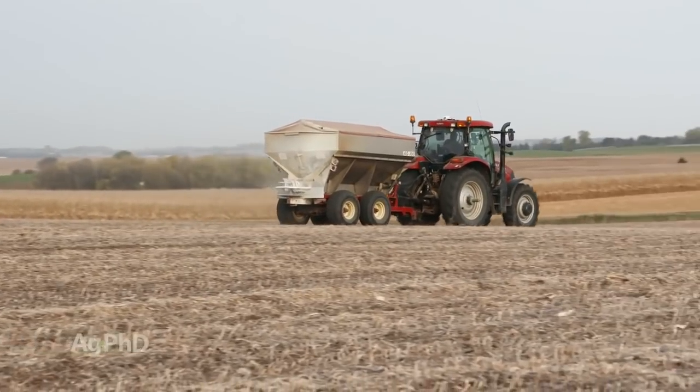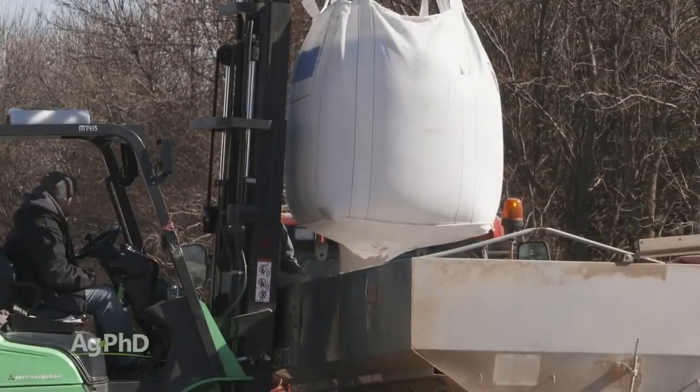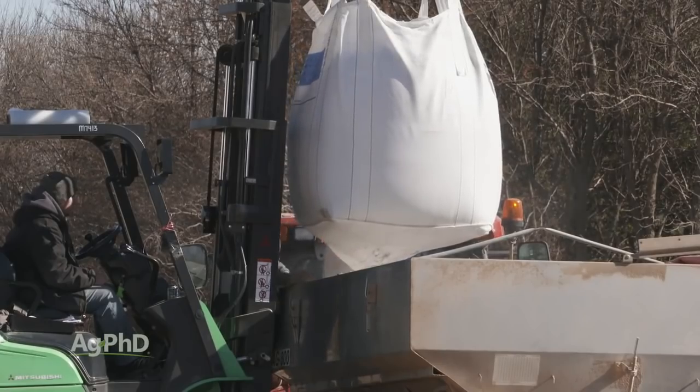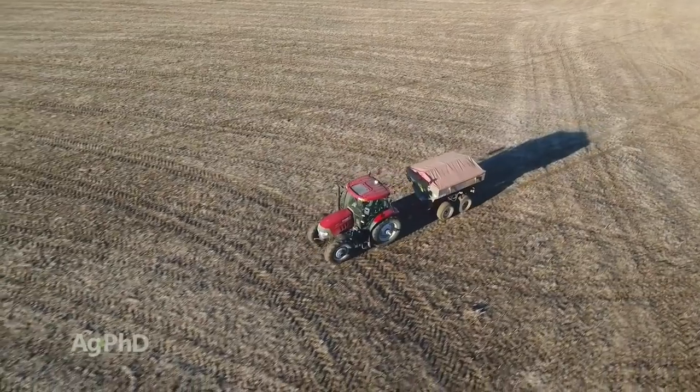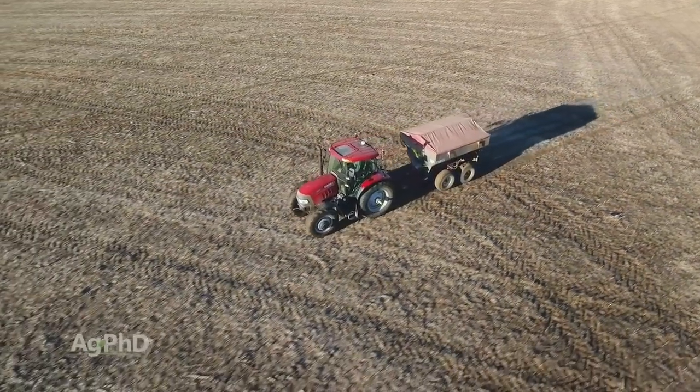It really changed how we looked at fertility on our farm and where we put the priorities. It didn't mean we were going to spend more money. This is one of the things that some farmers I talk to say, well, then you're just going to want me to spend more money on fertilizer.